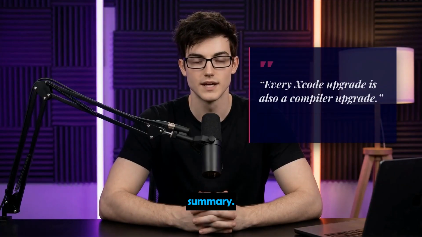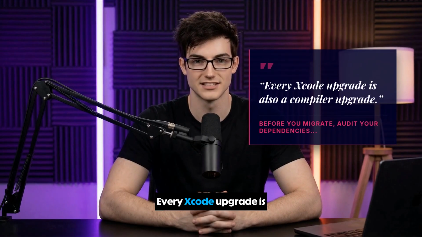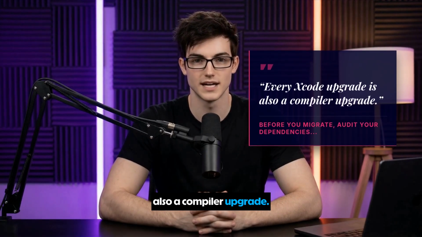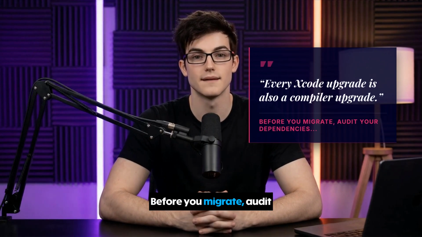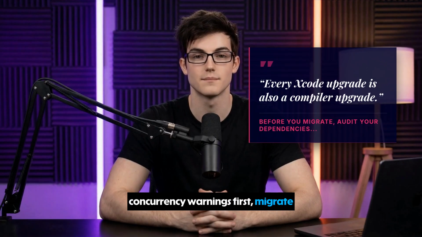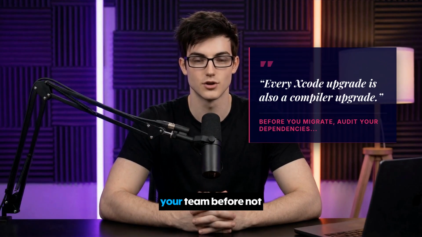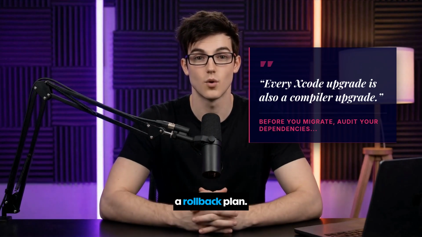Here is the full summary. Apple does not publish Swift language mode distribution. Every Xcode upgrade is also a compiler upgrade. Plan for it. Do not react to it. Before you migrate, audit your dependencies, enable strict concurrency warnings first, migrate module by module, train your team before, not during, check your deployment target, and always have a rollback plan.